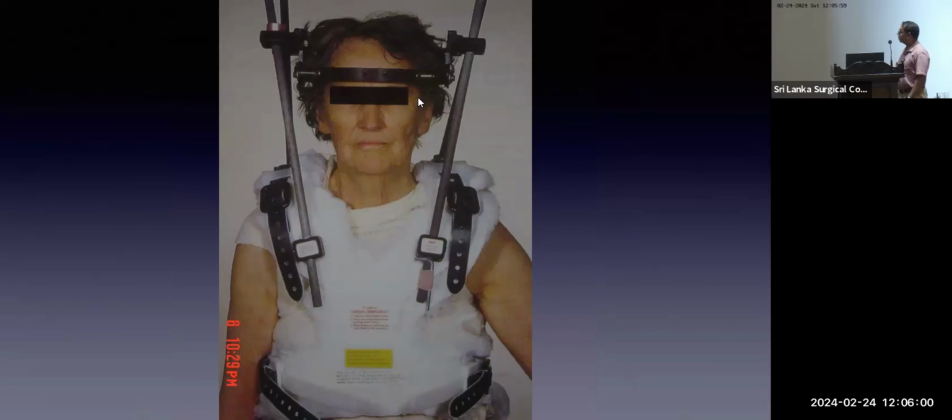One is this. It's called a halo vest. You have a vest, fixing the head onto this so that the head cannot move. And you keep it for how many weeks? Yeah, 6 weeks to 3 months.